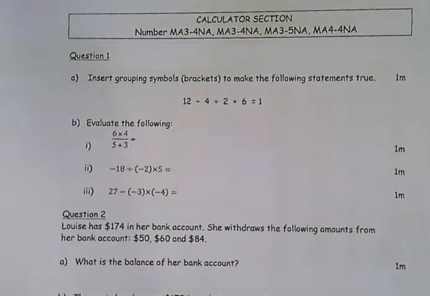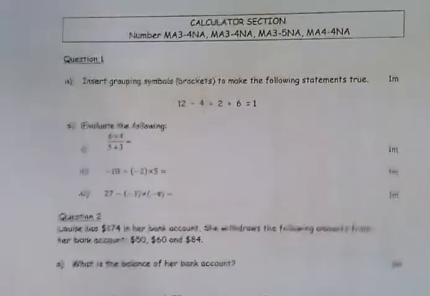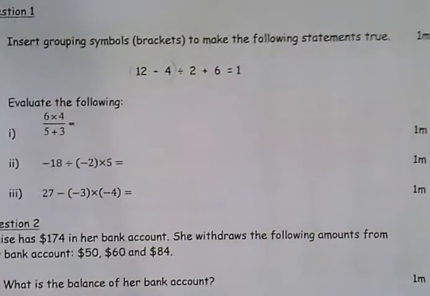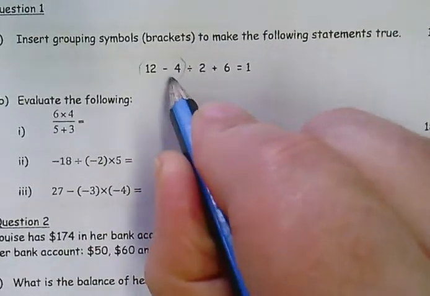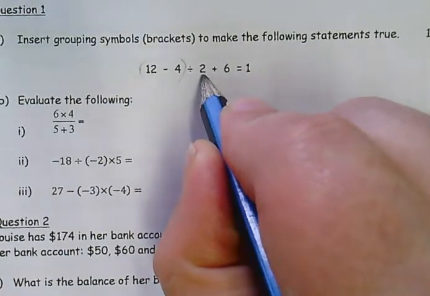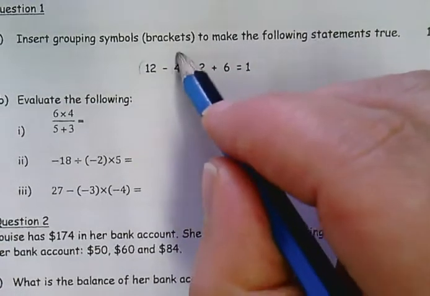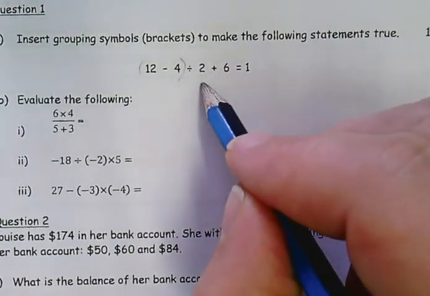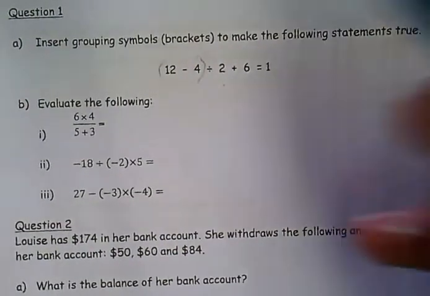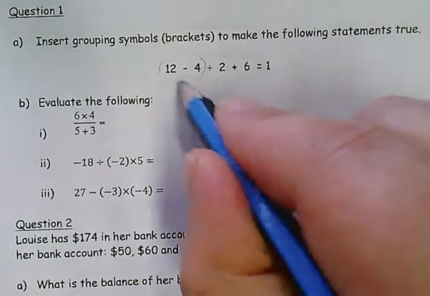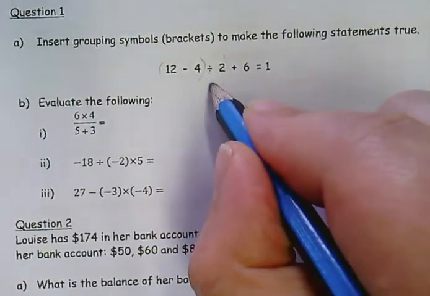You can try, for example, some brackets here. So this is 12 take away 4, divided by 2 plus 6. Now 12 take away 4 is 8. If we did 8 divided by 2, we get 4, plus 6 is 10. That doesn't work. So then you can try some brackets here, and we've got to try all these different combinations. If you put the bracket, say, there, you'd have to do 4 divided by 2 first, which is 2.